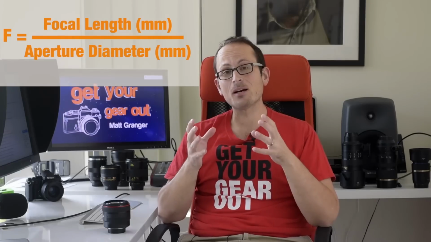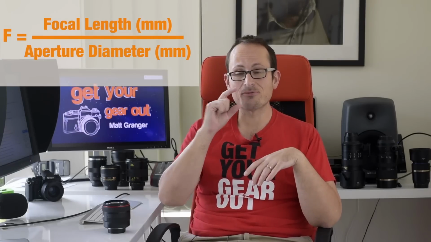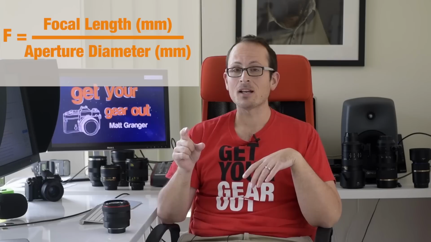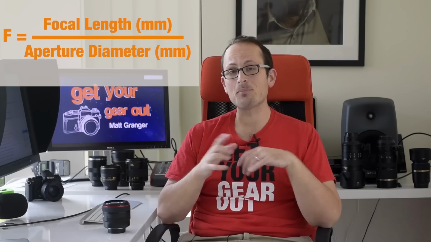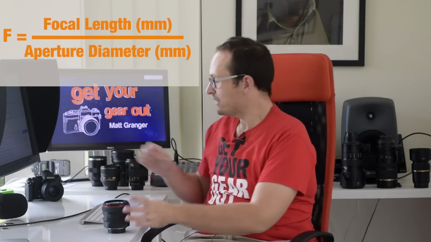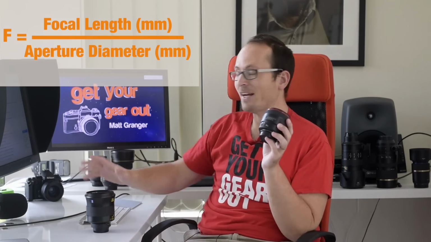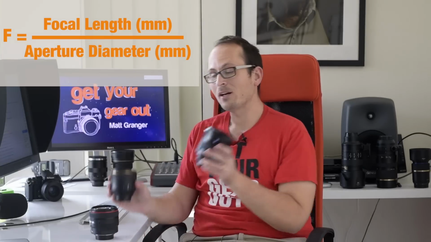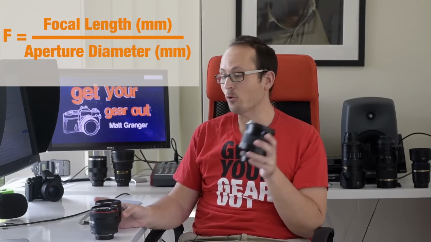So first of all, let's take a look at the formula. Your F number equals your lens focal length over the diameter of your aperture. Now, important to keep in mind that aperture does not equal the front element of your lens. Taking a look at these three guys, the Canon 85 1.2, the Nikon 1.4, and then the Otus 1.4.